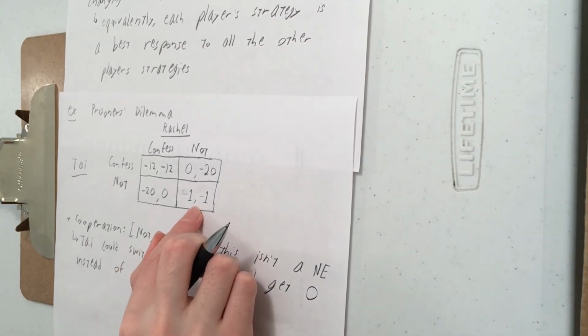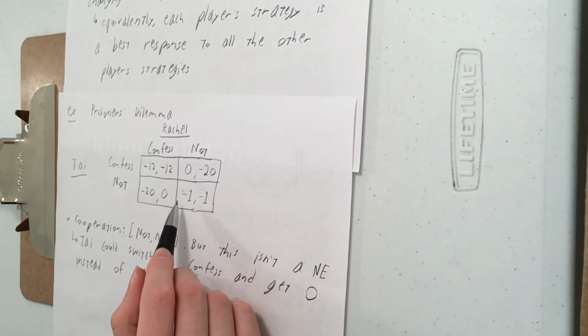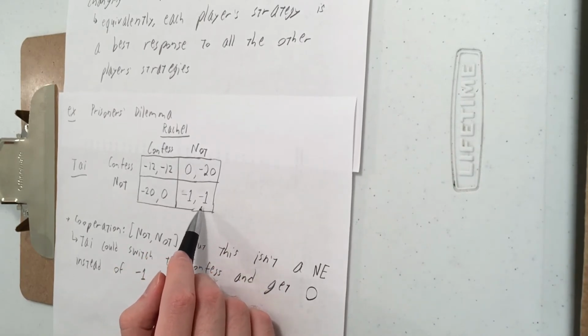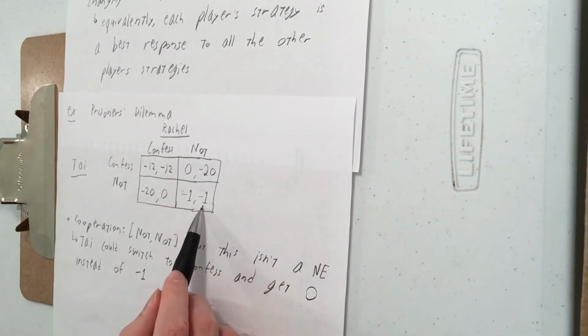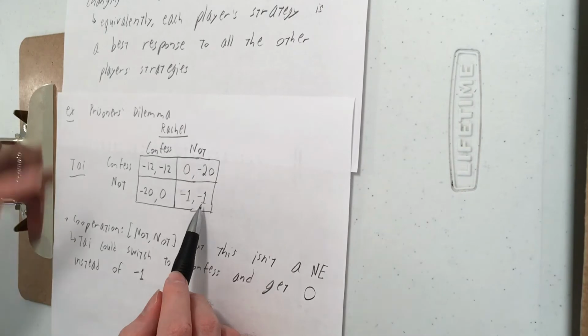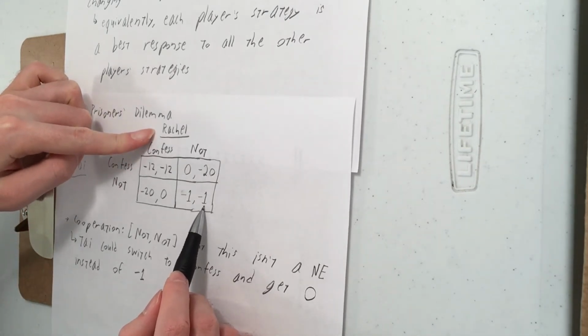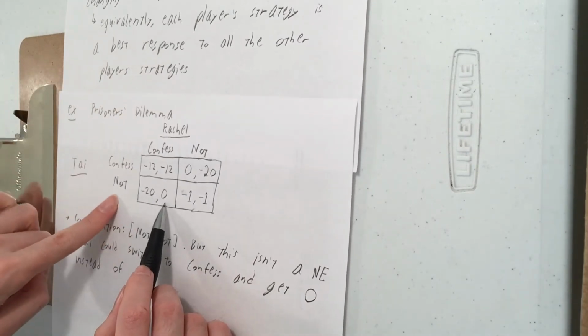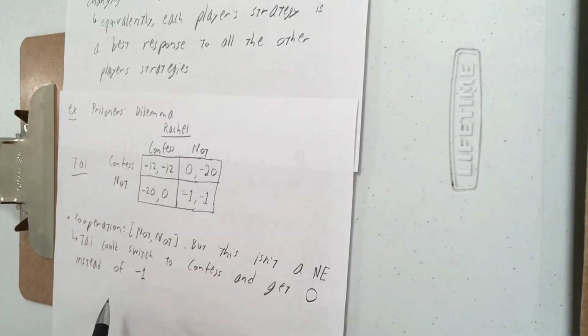So if we're suggesting not could be an equilibrium, we then look, could Rachel change strategies and do better? And the answer is yes. So right now in not, Rachel's getting -1. Rachel is our column player, so her payoffs come second. If she plays confess, while Ty is still playing not, then she's getting 0 instead of -1. That's an improvement.